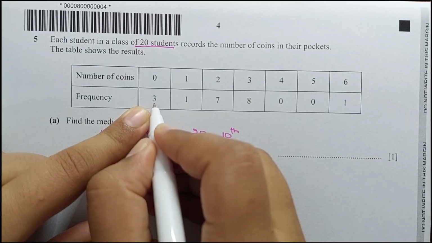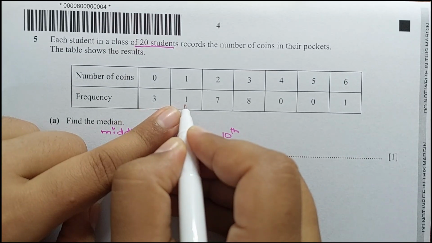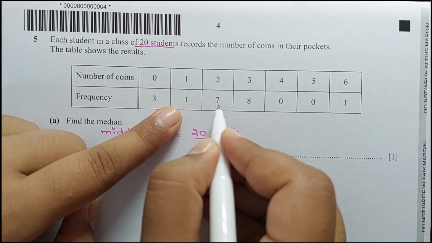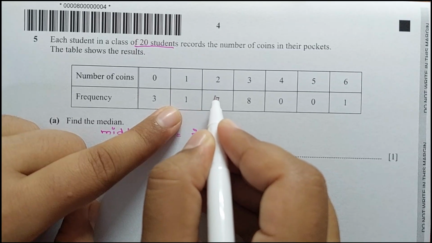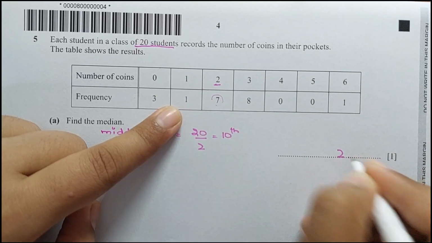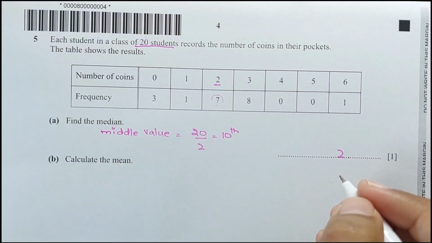Here the frequency is 3. 3 plus 1 makes 4. No, the median is not 1. 4 plus 7 is 11. So the median lies in the range of 2. So that is equal to 2. I hope you understand how I got the median.